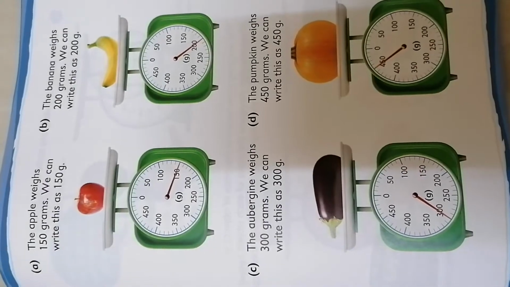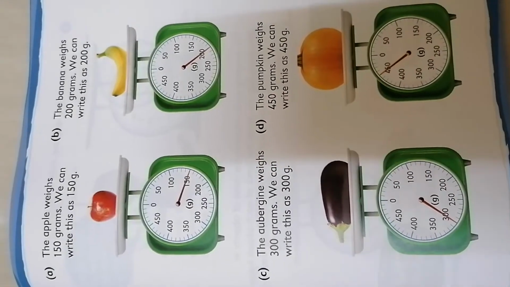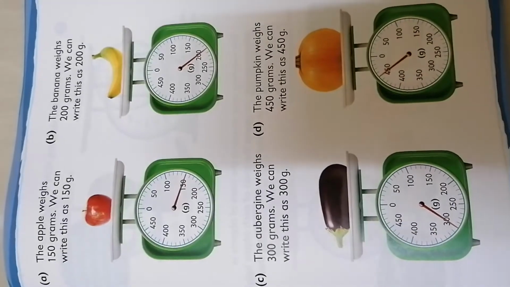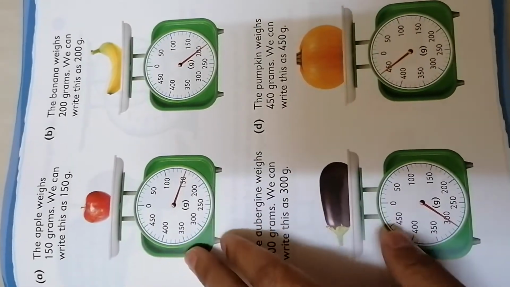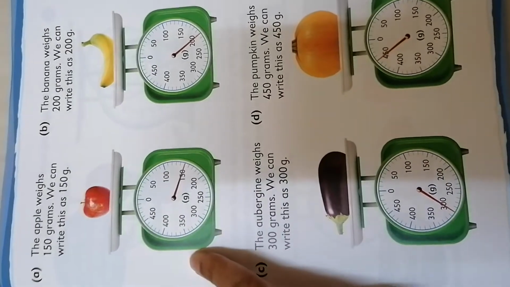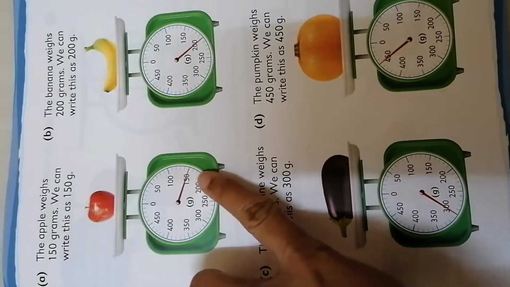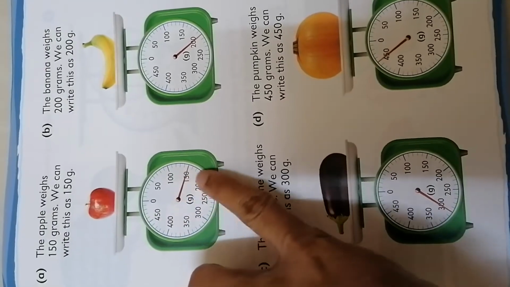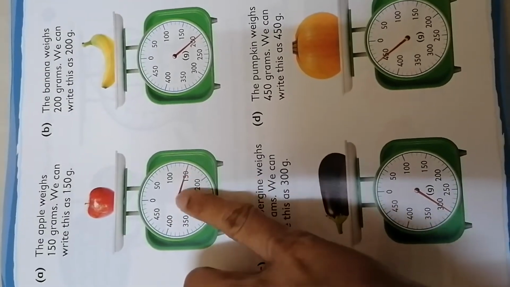Now here we have the same objects, the same vegetables and fruits. We have them on the scale. Let's see. So for example, the apple weighs 150 gram. Why? Because this pointer stops here, points to this number.